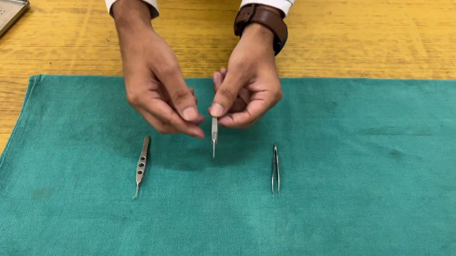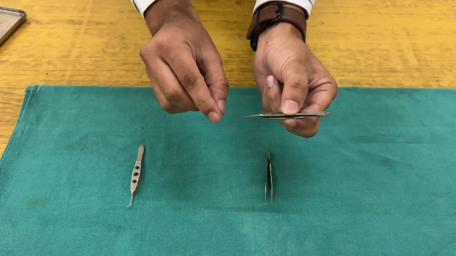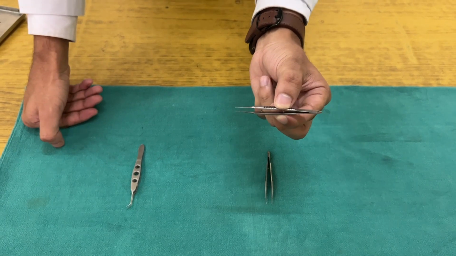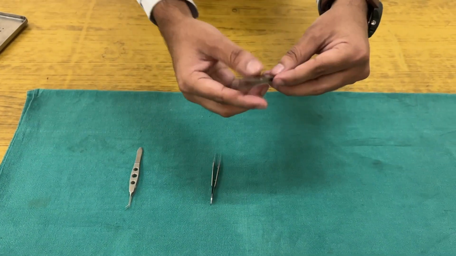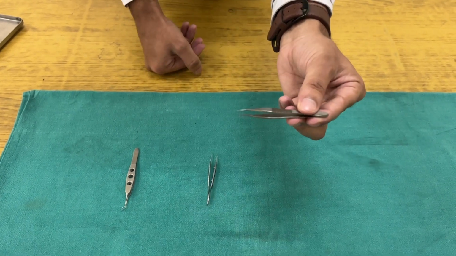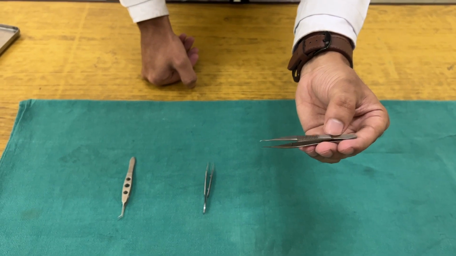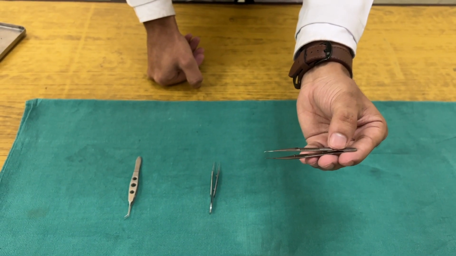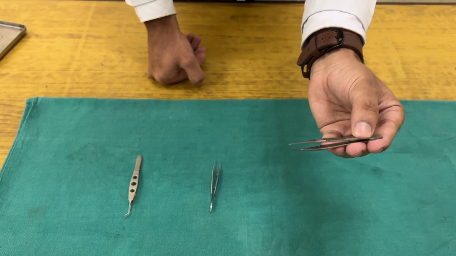The next one that we are going to see is our suture tying forceps. You can see the tip is very pointed and straight, and it is used for tying the sutures. The next forceps is also called corneoscleral forceps, and this is one variety called colibri forceps. In this forceps we can tie the suture by holding the incised segment.